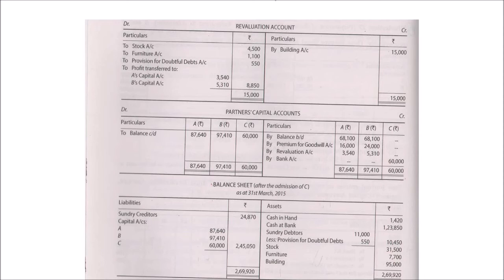Now you will have to prepare the new balance sheet after adjustment and admission of C. For this purpose, you have to check the previous balance sheet. What are the items given there in the previous balance sheet? Check it. First item on the liability side, sundry creditors amount 24,870.